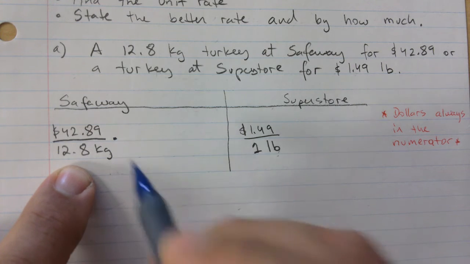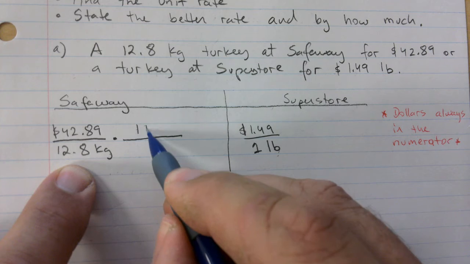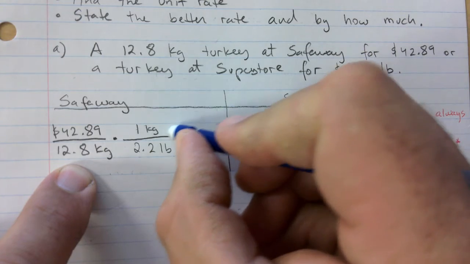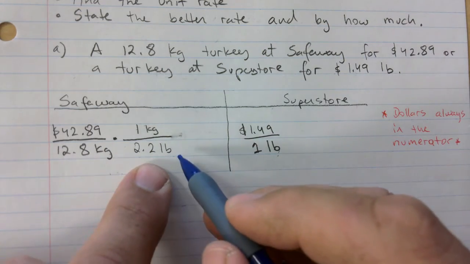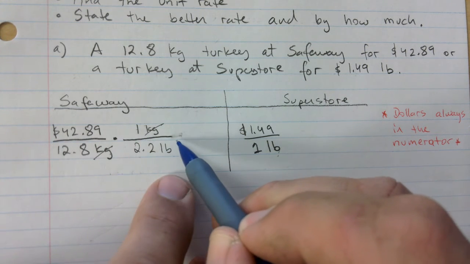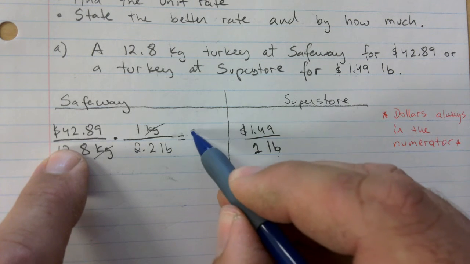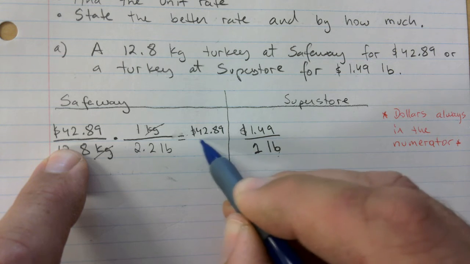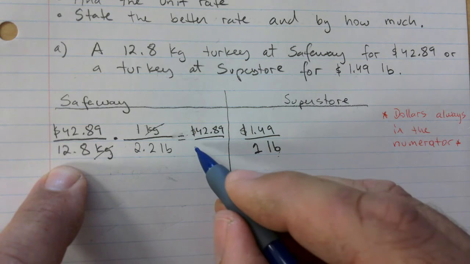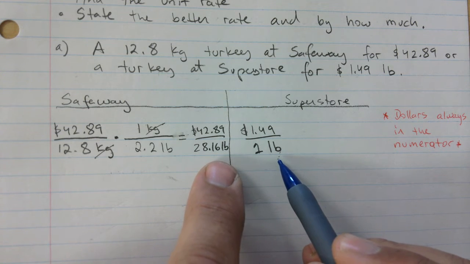So we know that 1 kilogram has 2.2 pounds. I have to be careful with my setup, but I can cancel the kilograms. I'll be left with dollars in the numerator and pounds in the denominator. Great. So this is 42.89 over 12.8 times 2.2. I'll quickly run this through here. That's 28.16 pounds. We have the same units.